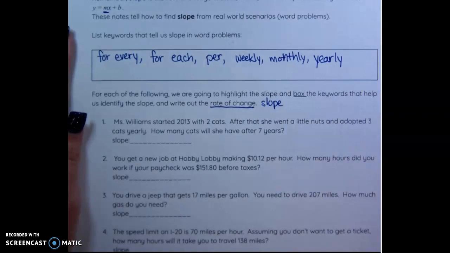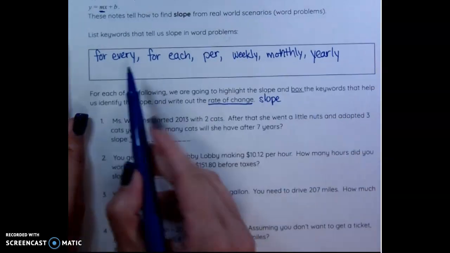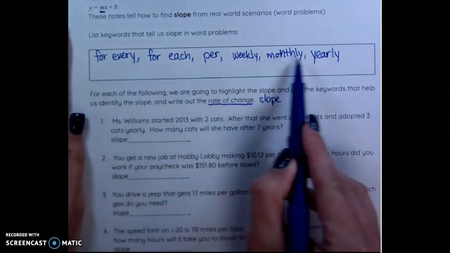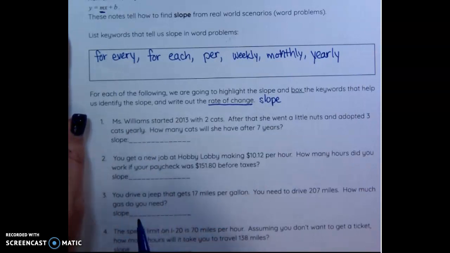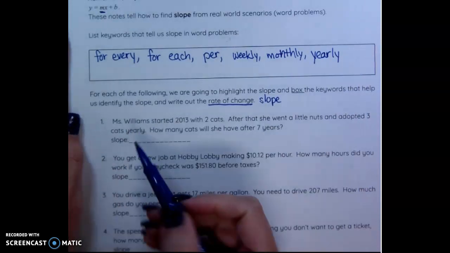Miss Williams started 2013 with 2 cats. After that, she went a little nuts and adopted 3 cats yearly. How many cats will she have after 7 years? Now remember, we are not solving this. We are just identifying the slope. So I'm going to look for anything up here, down here. Let's see, I don't see for every, I don't see for each, but I do see yearly.